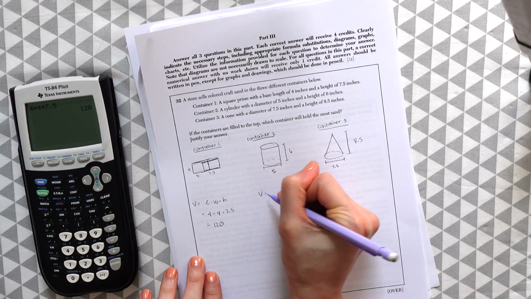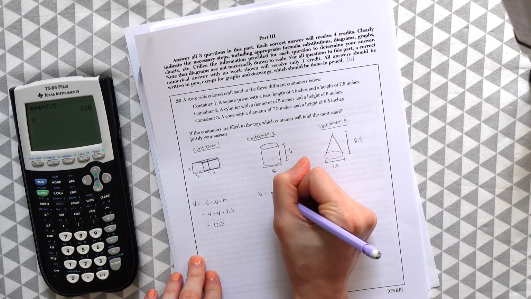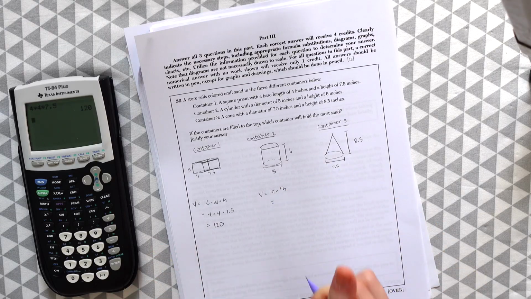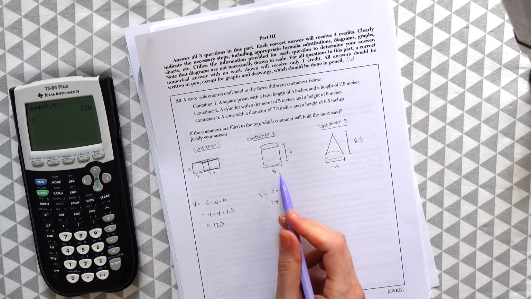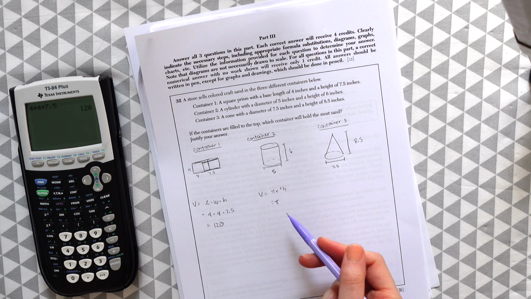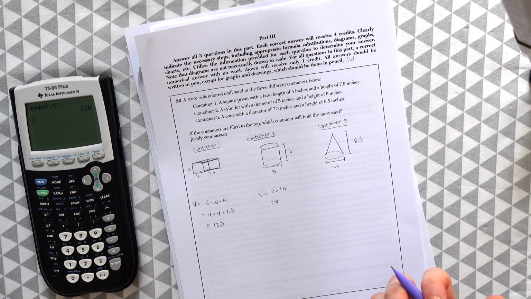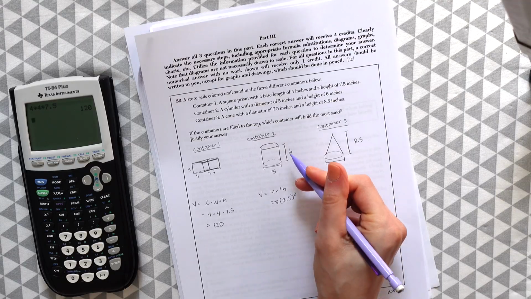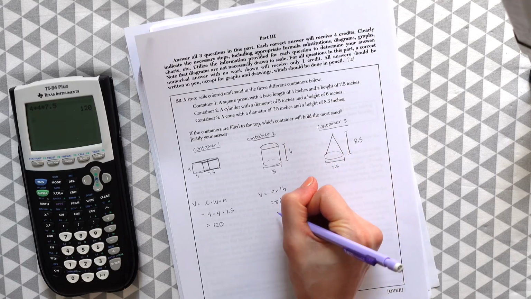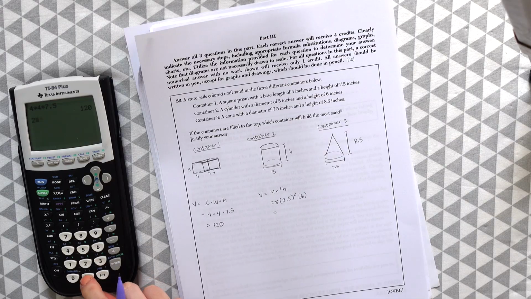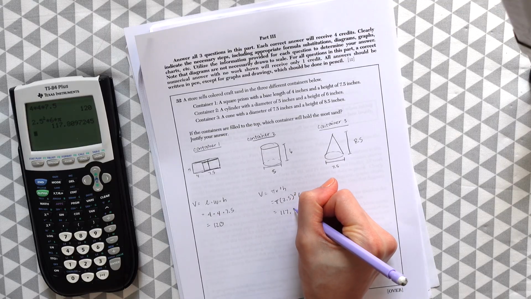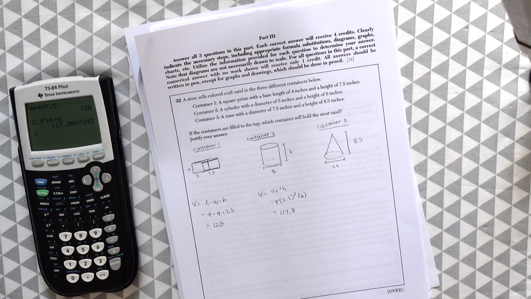Now the volume of a cylinder is going to be pi r squared times h. So we know that the diameter is 5, but we need the radius, and the radius is just half of 5, so we know this is going to be 2.5 squared times the height, which is 6. So we could plug this in, and we get 117.8. Let's round it to the nearest tenth.